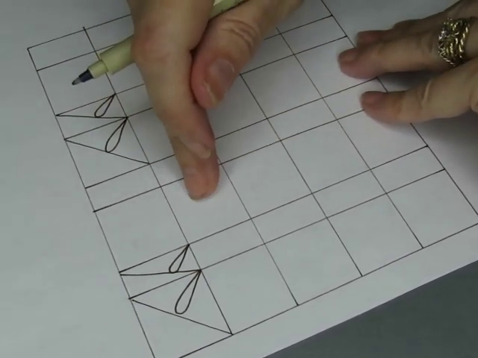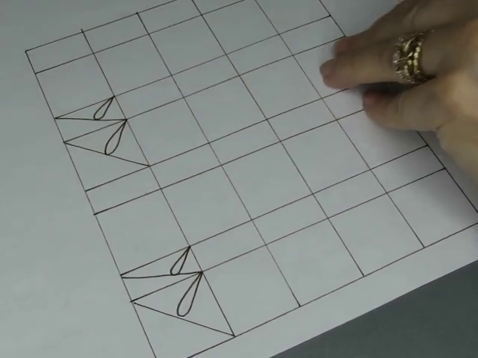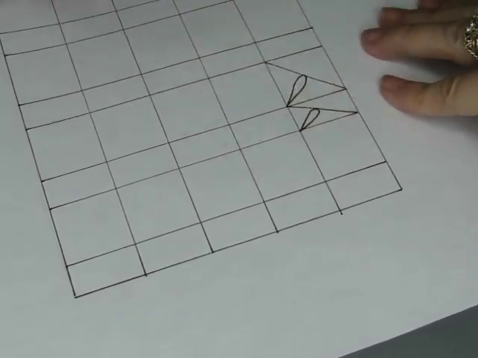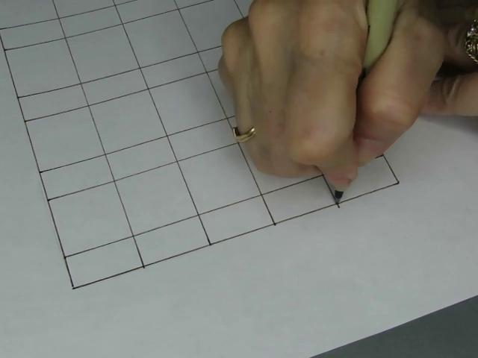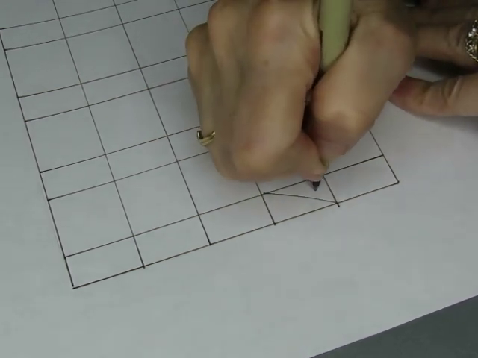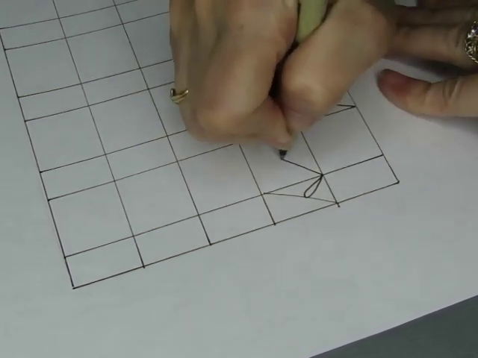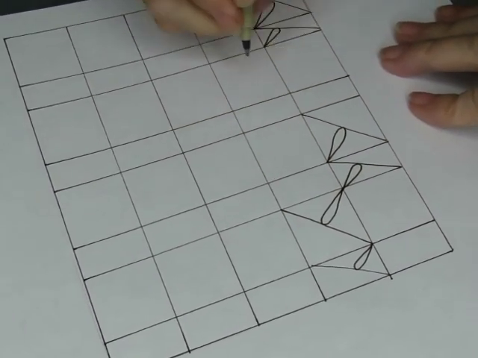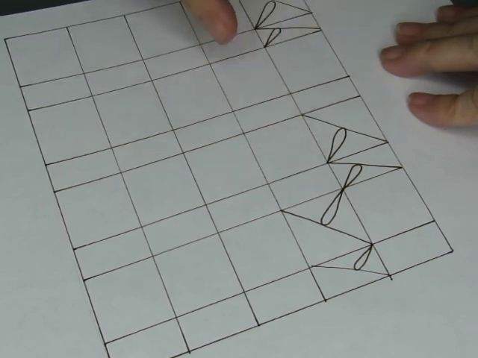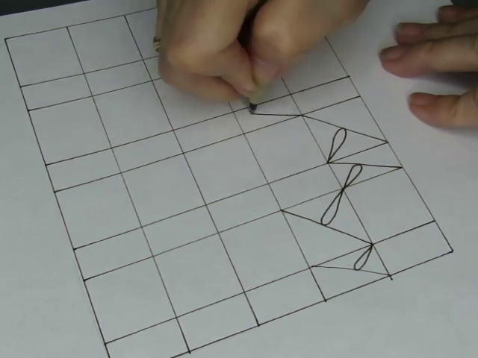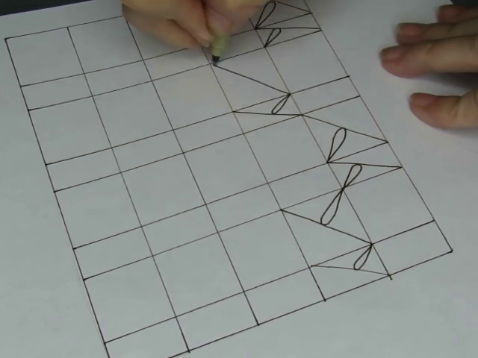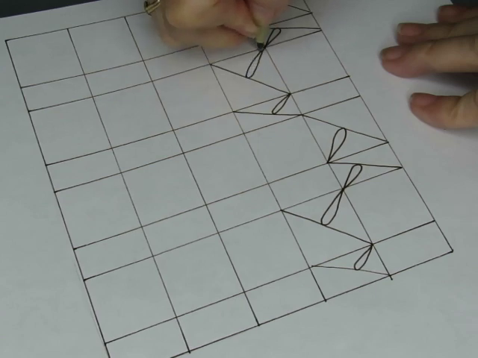Then this row, I'm going to do it upside down. The Amy base is going to go here. Let's skip one and then it's going to go here. Like that.